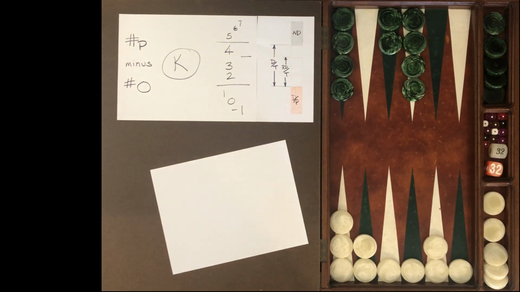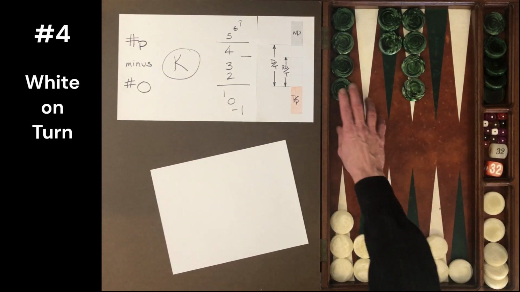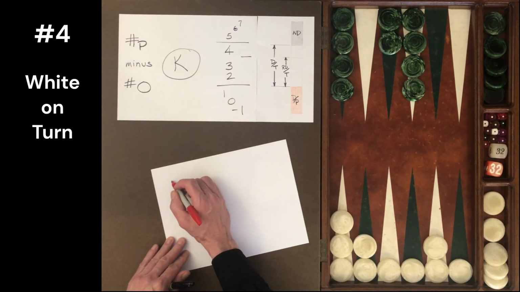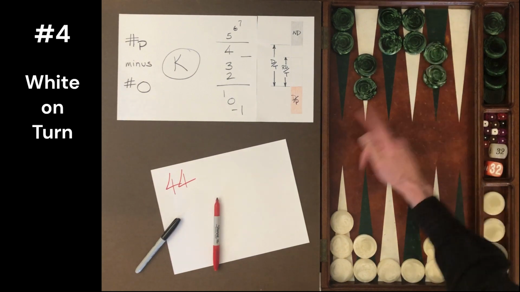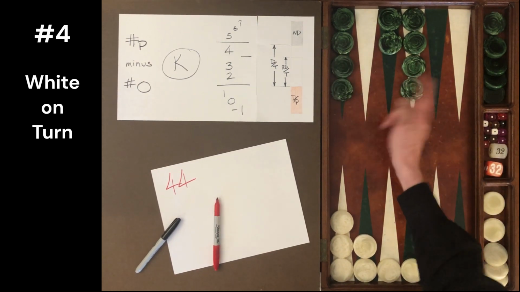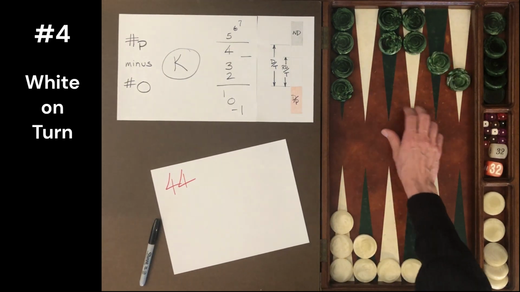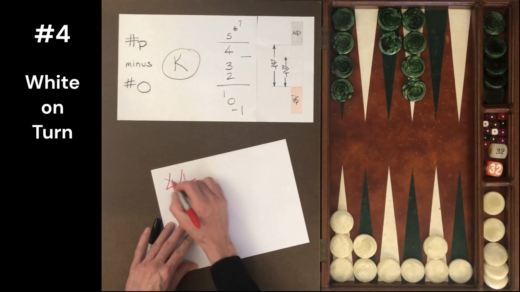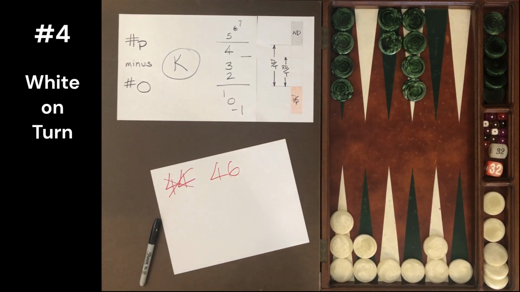Our fourth and last position to end this video. We are on turn here as white, and we're going to count the opponent's pips first. 44 is pip count for the opponent. Kind of fun. It's just 40 plus 4. 44. Penalties for the opponent. We have a gap and an extra checker. So 44 becomes 46. That is our opponent's keys number.